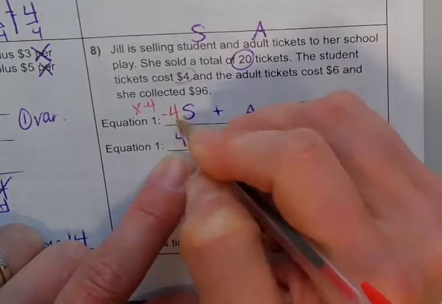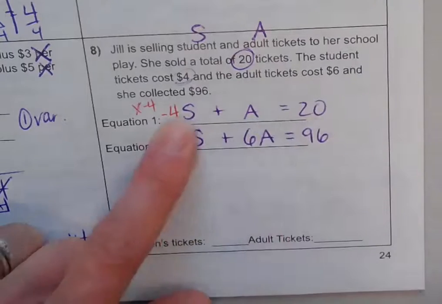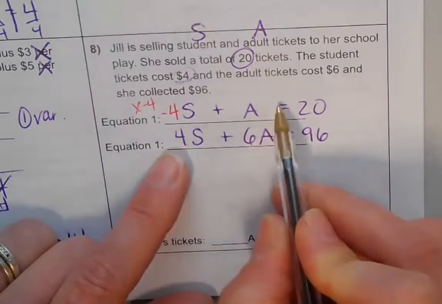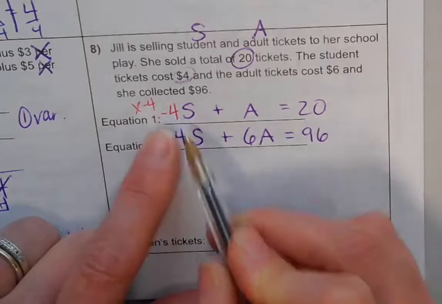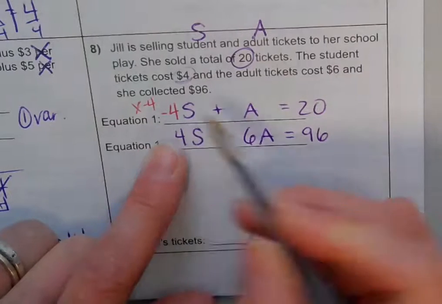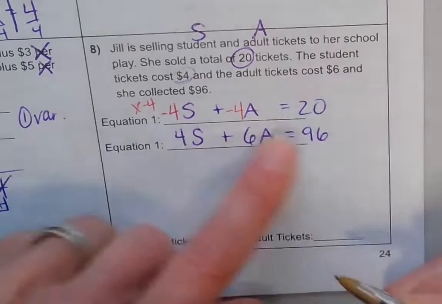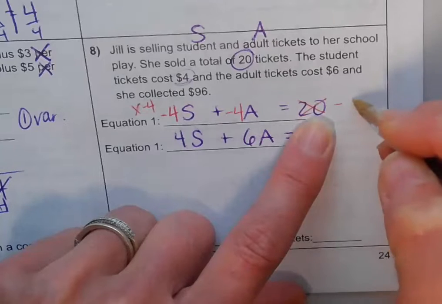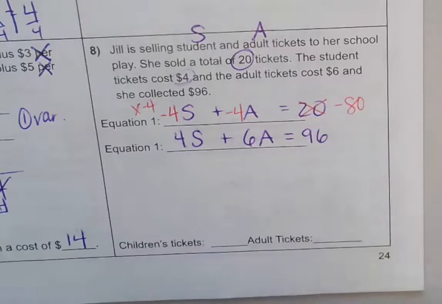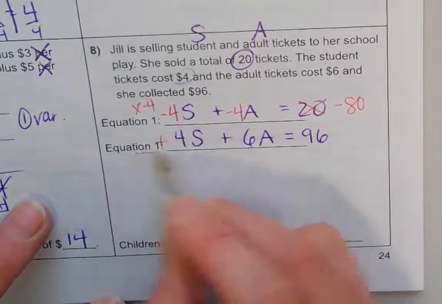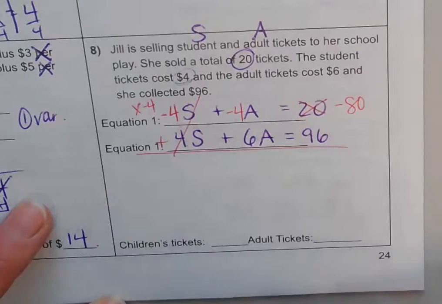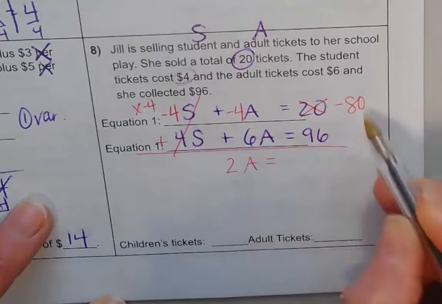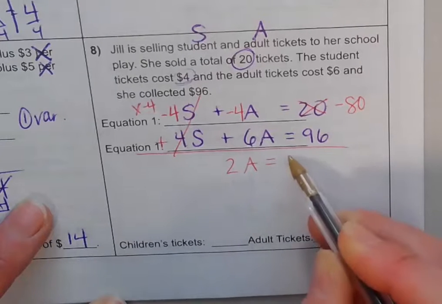So you can see when I wrote this, I spaced it out because I knew what was coming. So rather than having to rewrite it, I left myself enough room that I can just put that there. So multiply this times -4, I multiply this times -4, and you need to multiply this by -4. Don't leave that guy out. Okay, now I'm adding the equations together. Okay, these cancel out. A -4 and 6 is going to be a 2a. Okay, and then -80 and 96 is going to be 16.